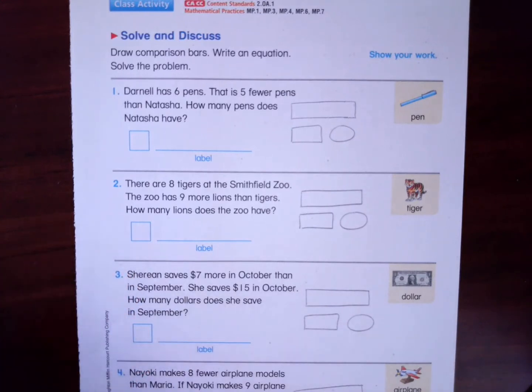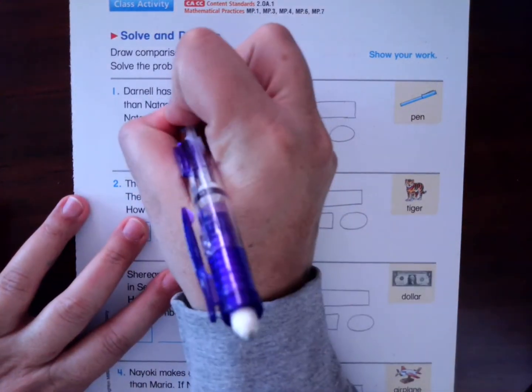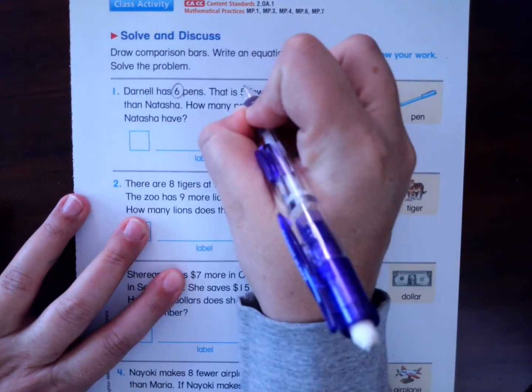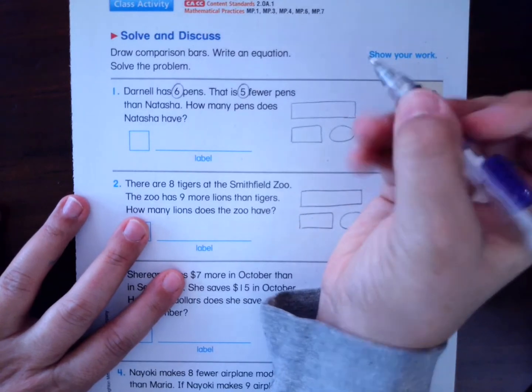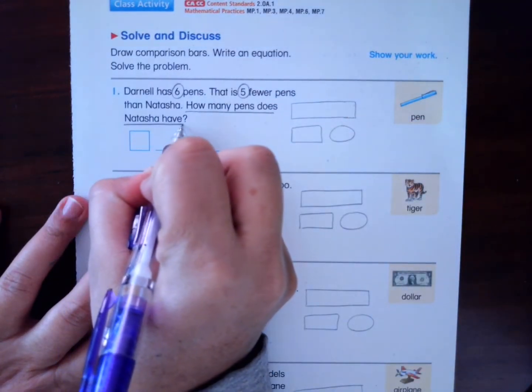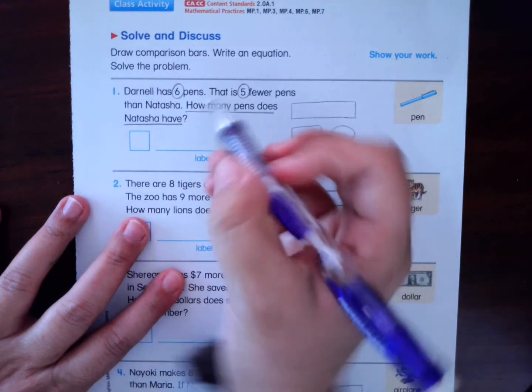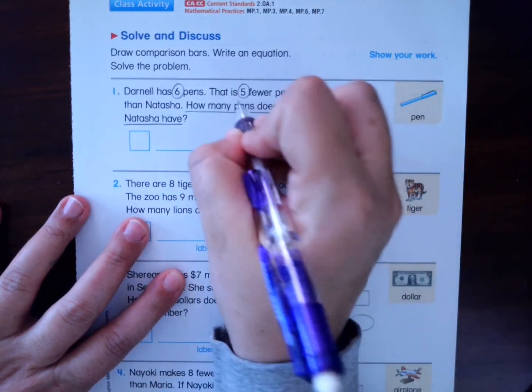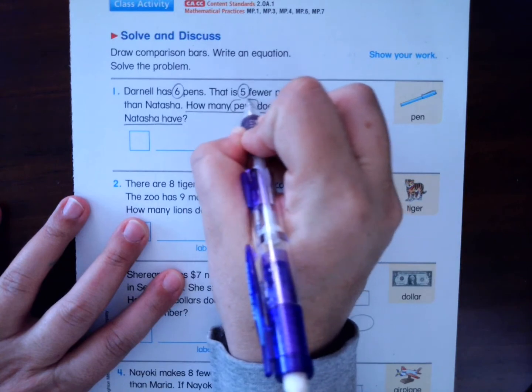So I'm going to use my cube strategy to help me find the information and understand my problem. So I see a 6 and a 5. Here is my question. I'm going to go back and find my label. So how many pens? There's my label.